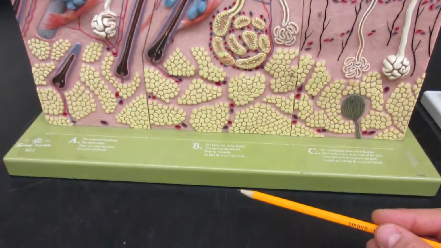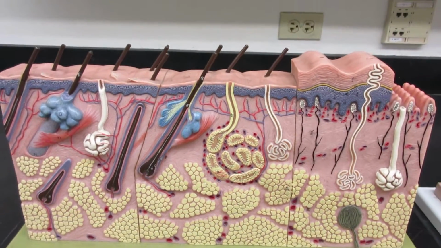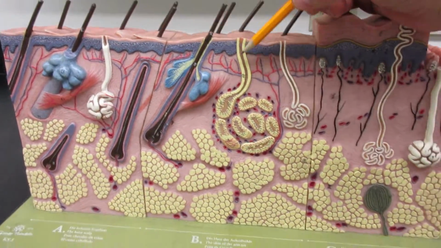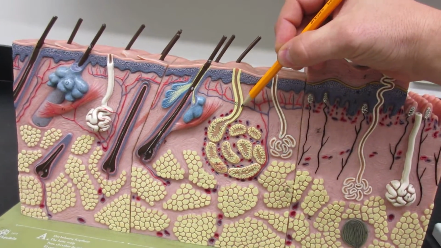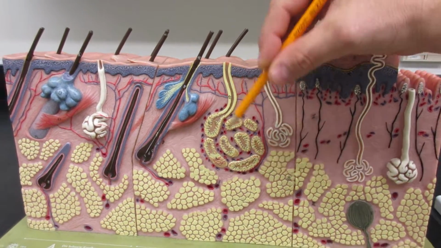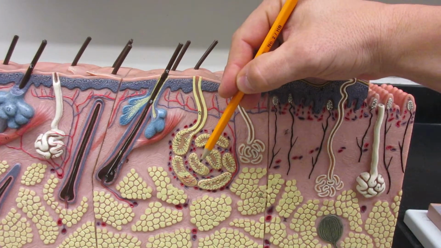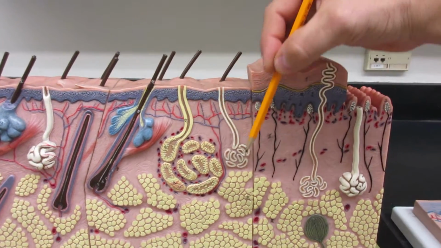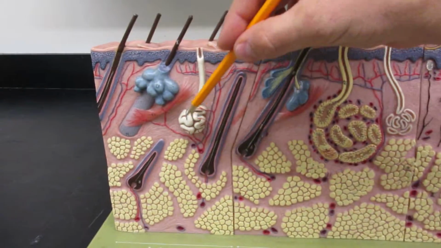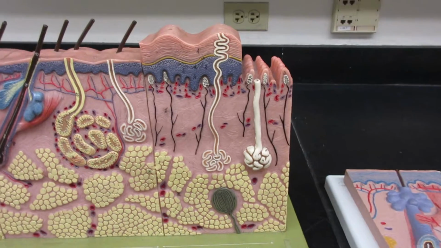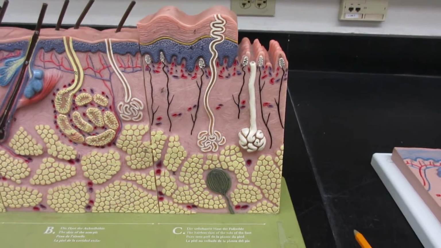The middle part of this model is actually the skin of the armpit. So what's different between this side and this? Well, this armpit area has specialized sweat glands. This is called an apocrine sweat gland. This produces a thicker, milky sweat secretion, which is different than the merocrine sweat glands that you see here and here.